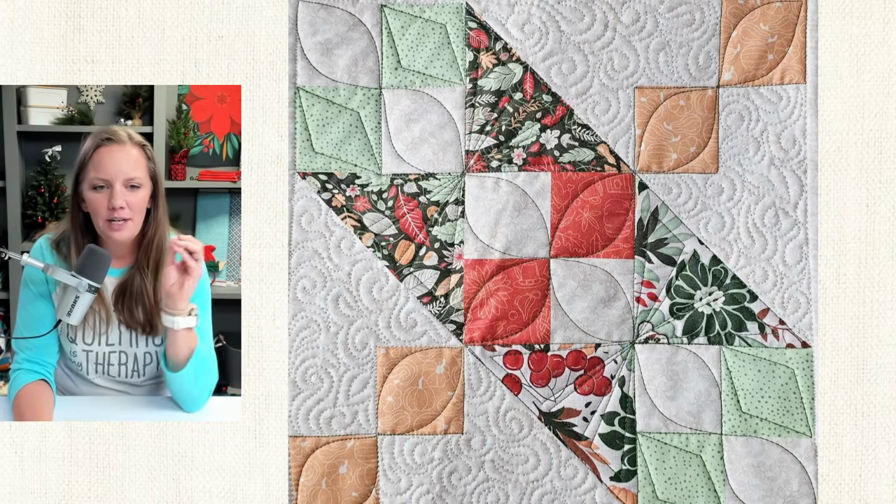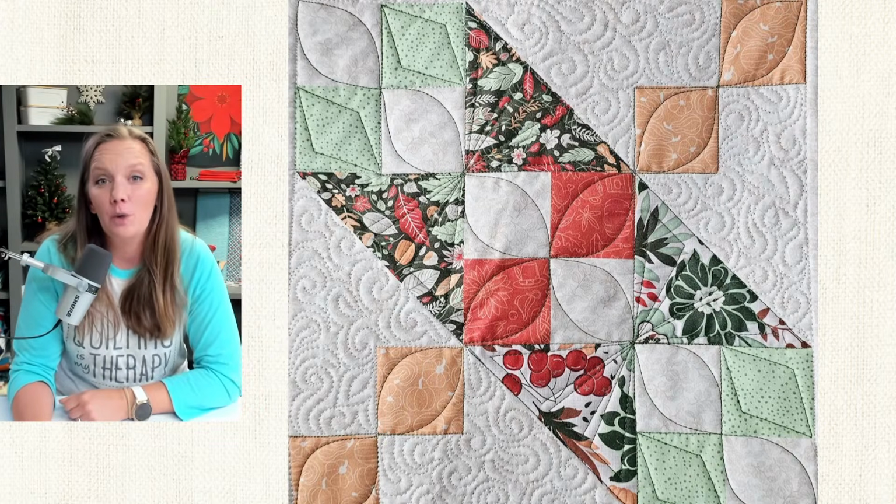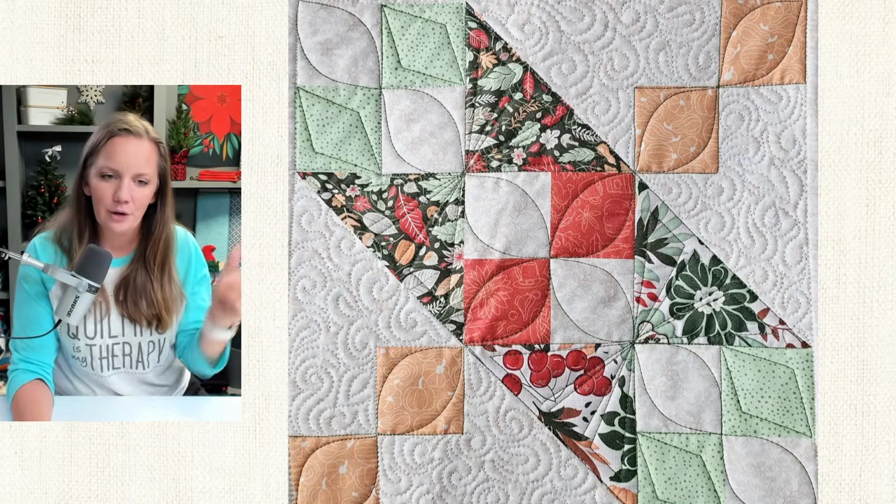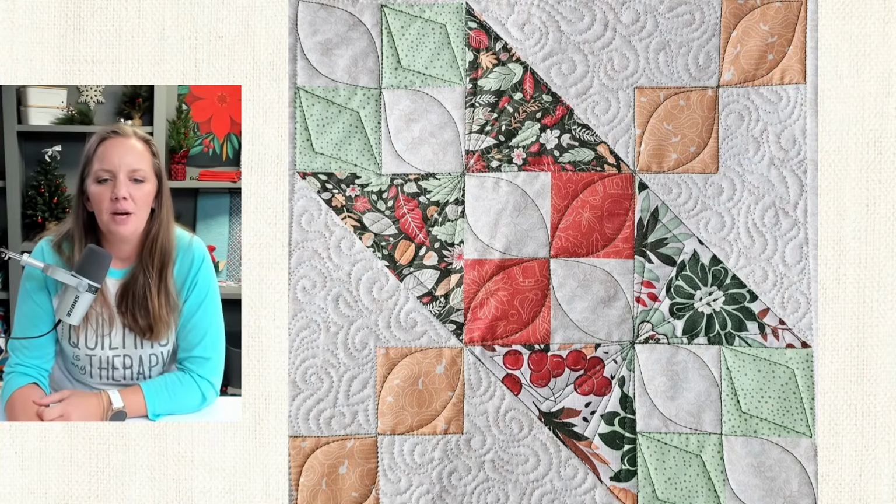And then in the busier prints, you can't really see it, but I just did some of those geometric wedges that we saw in the first block I showed you. So a way to kind of change it up a bit.